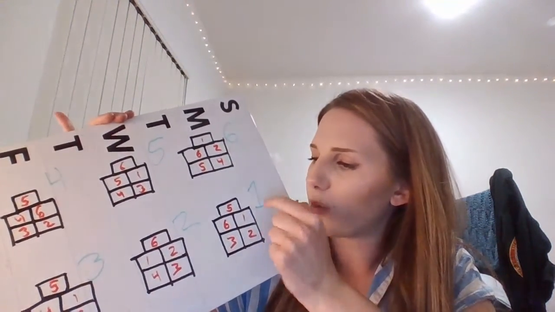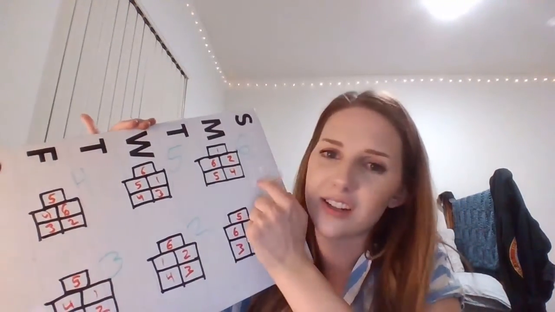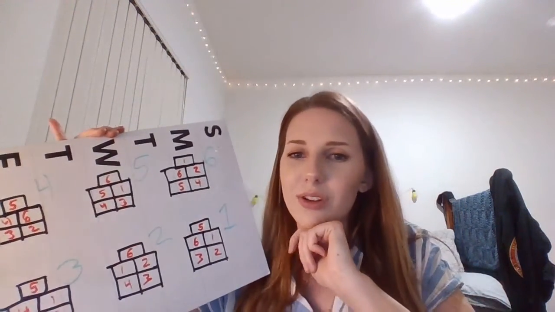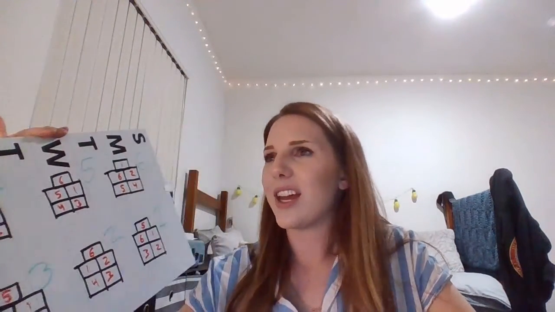So this will be table group 1, table group 2, table group 3, 4, 5, and 6. I'm going to tell them to all stand up, and then they will walk counterclockwise around the classroom to get to their table group so that it's not too chaotic. And then once they get to their table group, I will explain the activity.